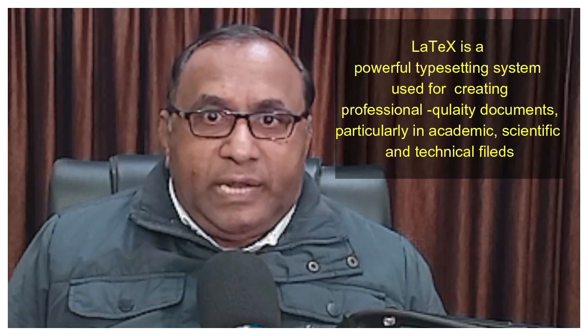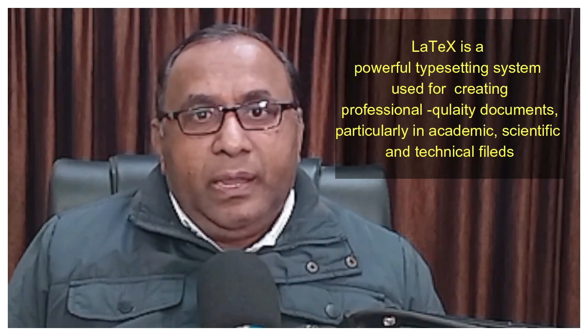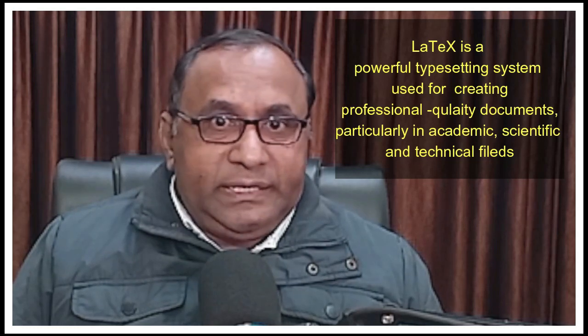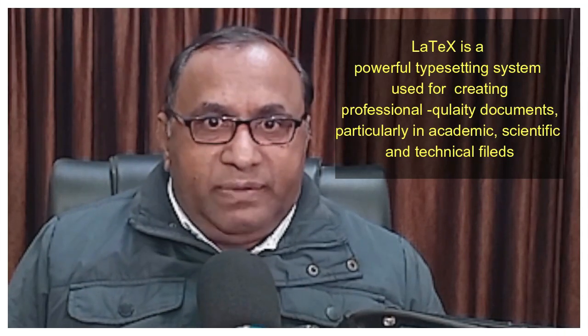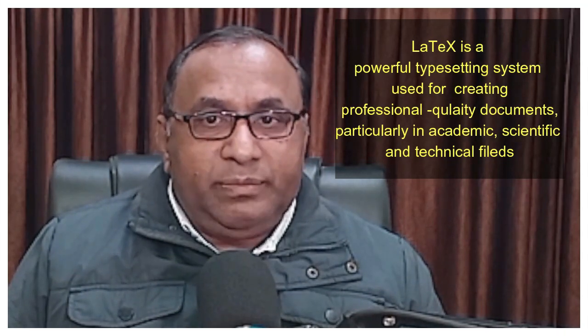LaTeX is a powerful typesetting system used for creating professional quality documents, particularly in academic, scientific, and technical fields. It is ideal for handling complex content like mathematical equations, tables, references, and figures. LaTeX uses plain text files with commands to format the document and ensures consistency and high quality output.